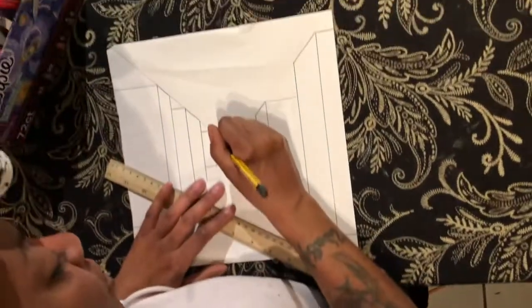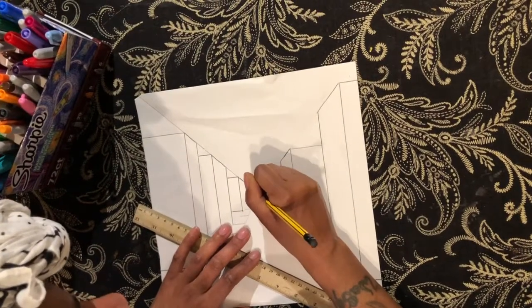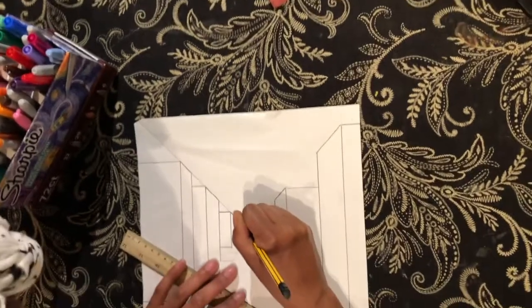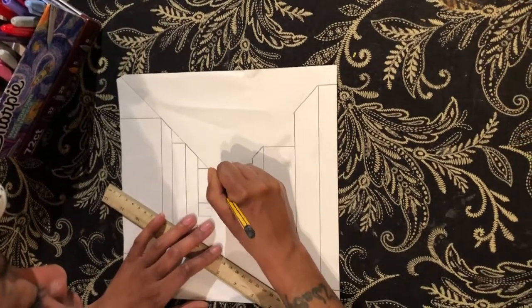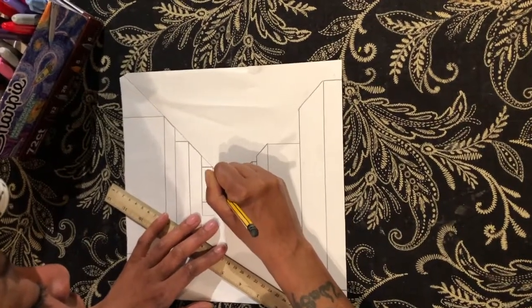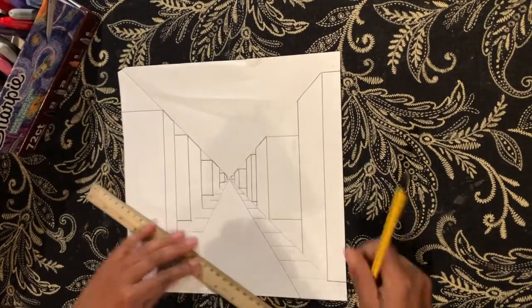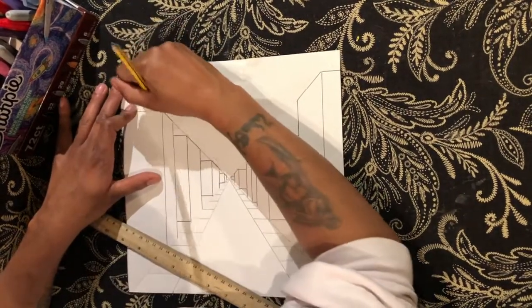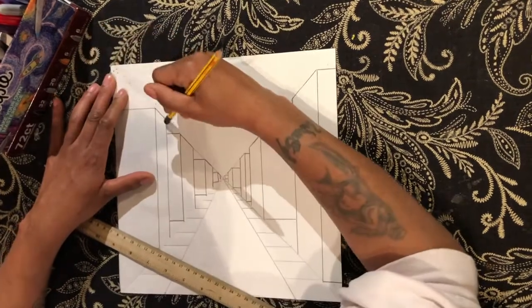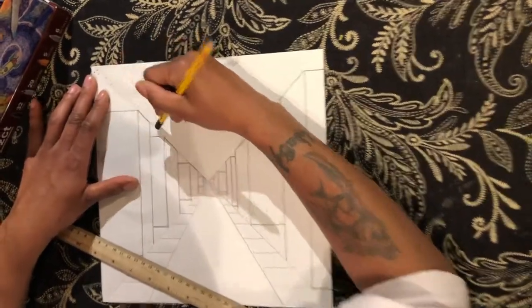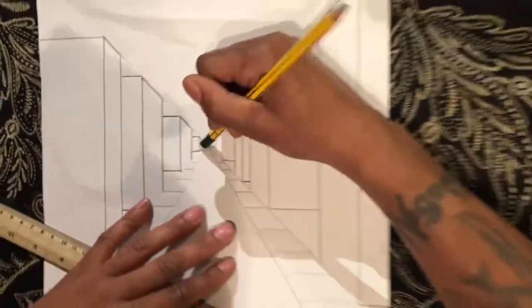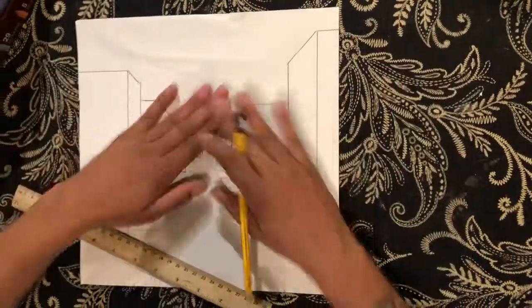Okay, so let's go over. I'm not using a ruler. You can see the difference of the line not being as straight. But for you guys, we're just gonna... Okay, now let's erase these guidelines. We have buildings on both sides here. Can you see that, cameraman? Okay, so now those guidelines are deleted.